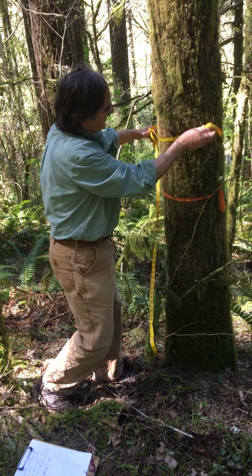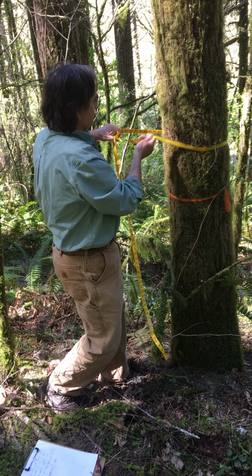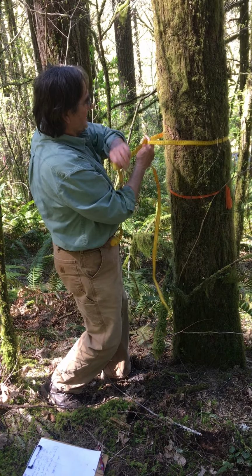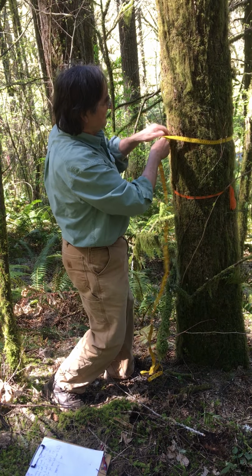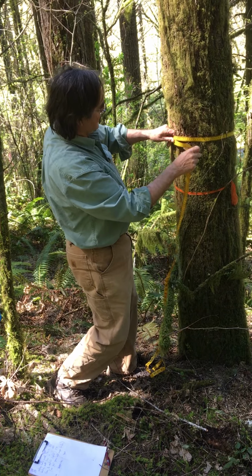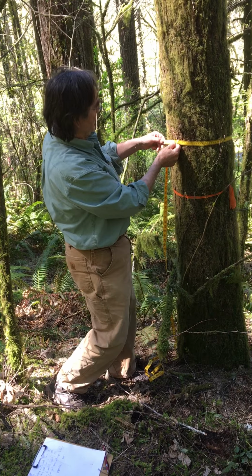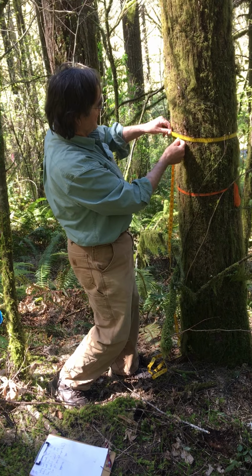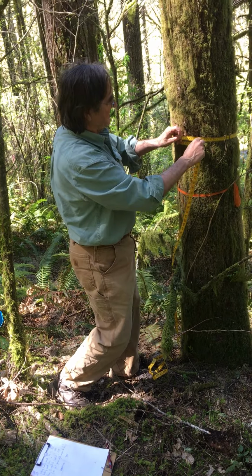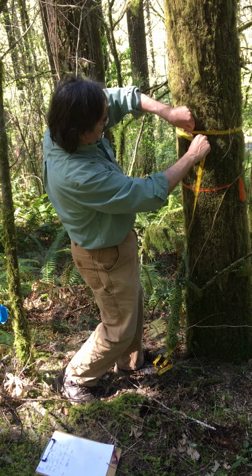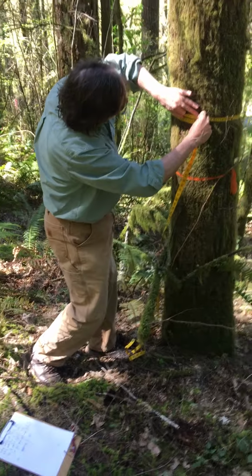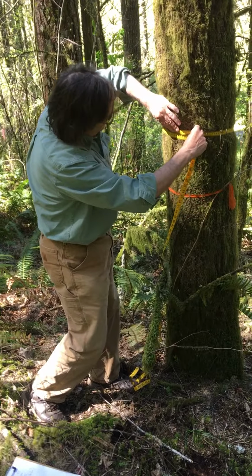I just want to make sure that it's right, and I got it the wrong way round, so I'm going to have this end be 1. There, it says 1, and there's 0. So the very beginning of the tape is 0. So I'm going to pull it tight. It's a beautifully cylindrical tree, and take a measurement.